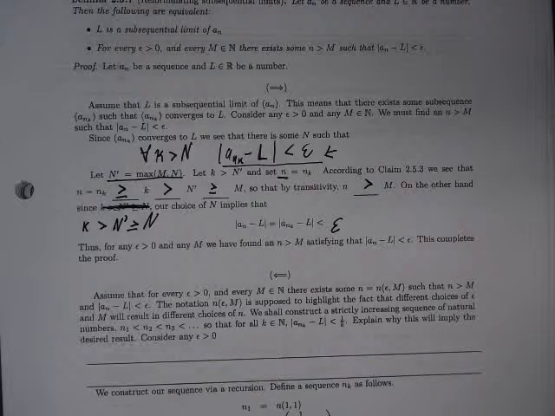Let's prove the other half. Well, I guess maybe before I do that, do people have any questions they want to ask?